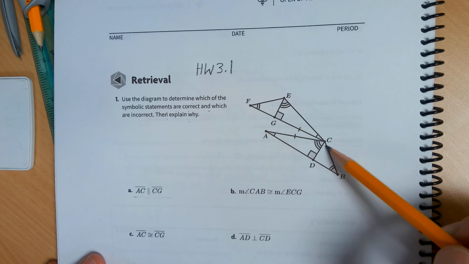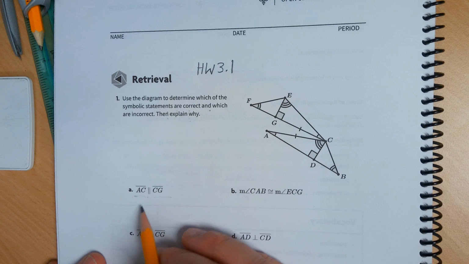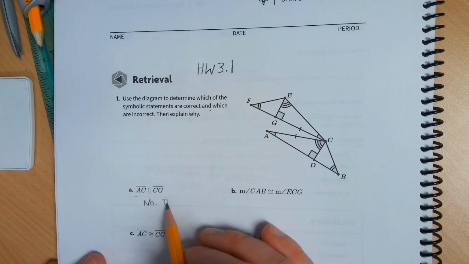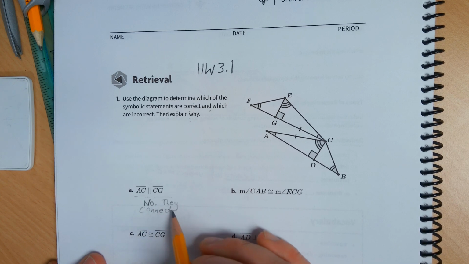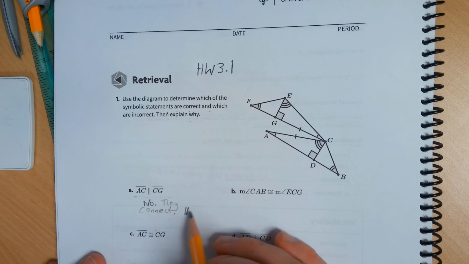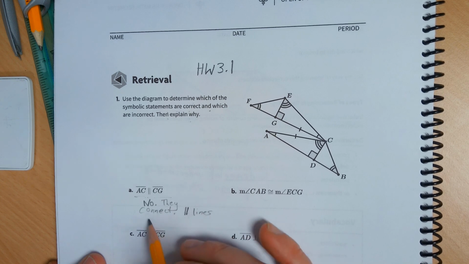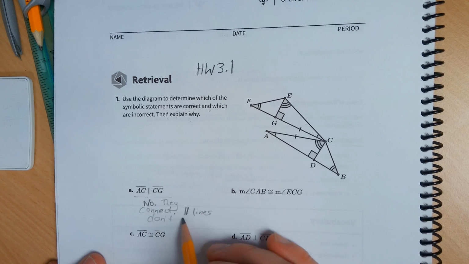AC, CG. No, they connect at C, so they can't be parallel. Parallel lines don't connect. So no, they connect. Parallel lines don't connect.